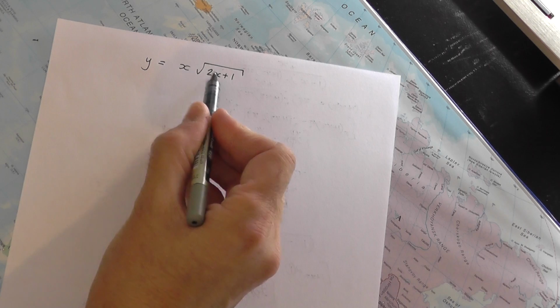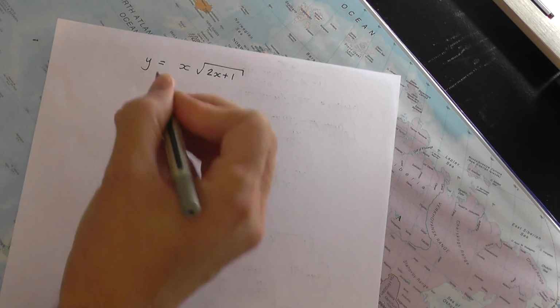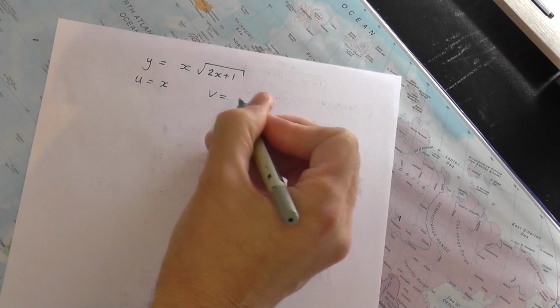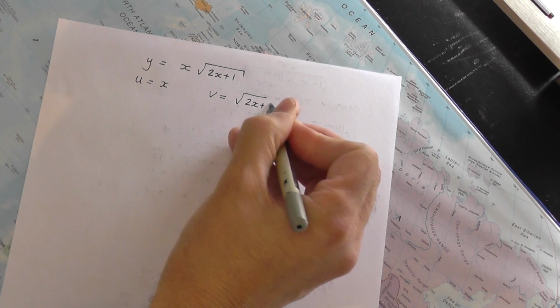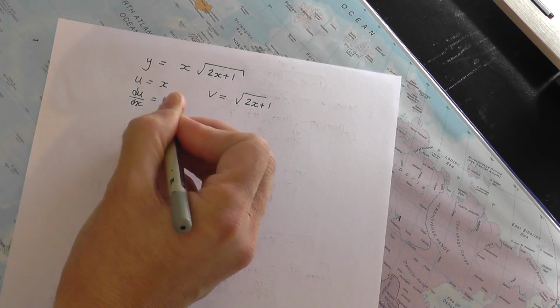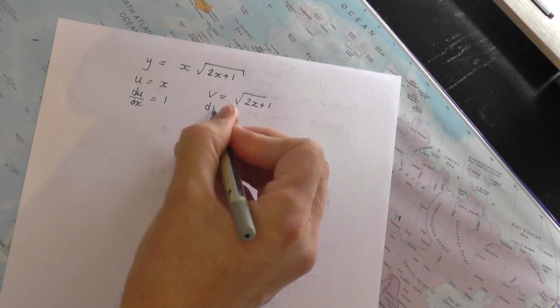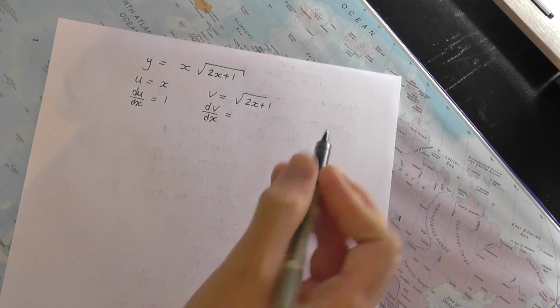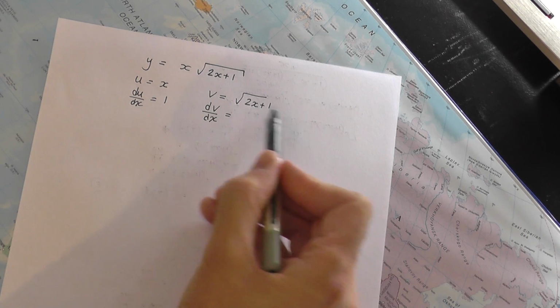Now looking at that, what you need to realise is that this is a multiplication of two functions of x. So you've first of all got to spot it's product rule. So u is the first function x, and v will be the second function, which is that. We need du by dx for the product rule, which is 1. And we also need dv by dx for the product rule. Now be careful, another step here.